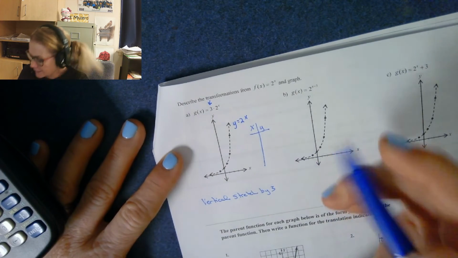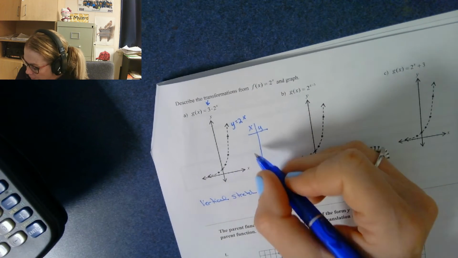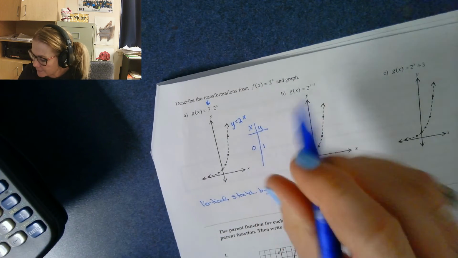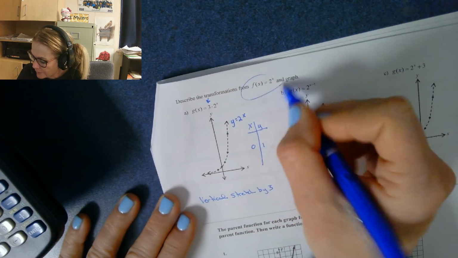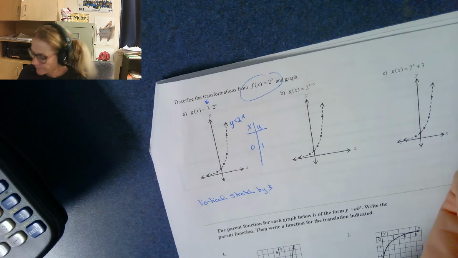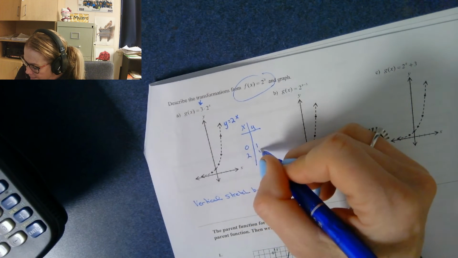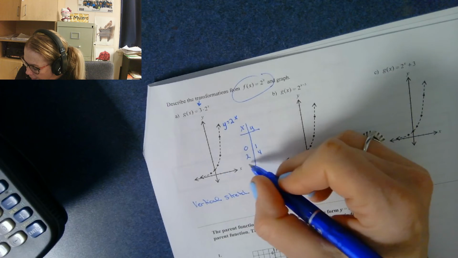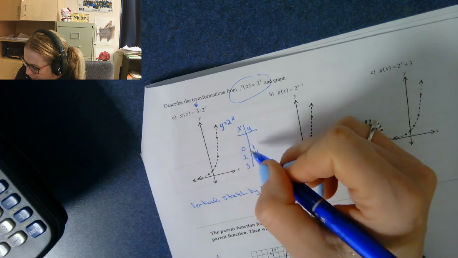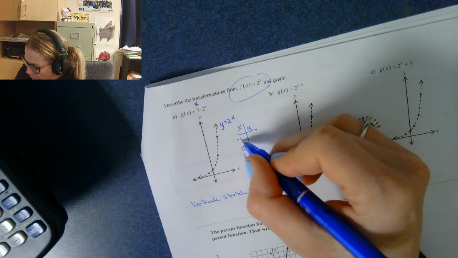It looks like, of course, there's 0, 1, because this original here has that key value. At 2, we're at 4, which makes sense. And at 3, we're at 8, which makes sense. And then at -1, I'm at 1/2.